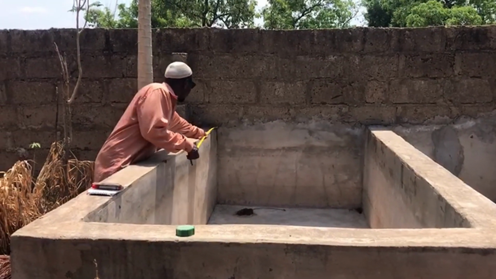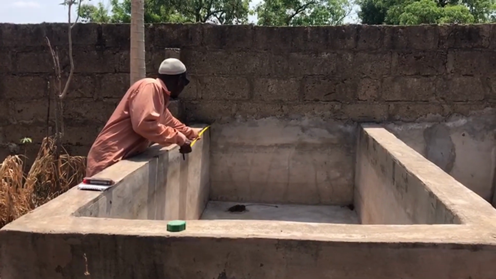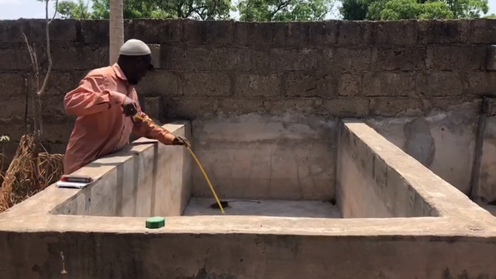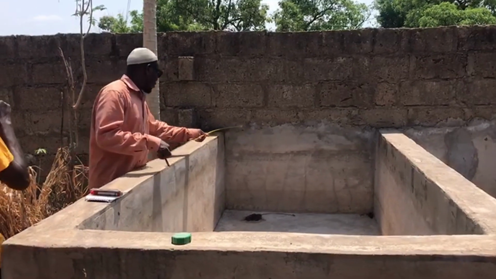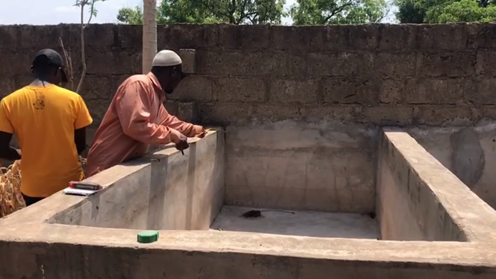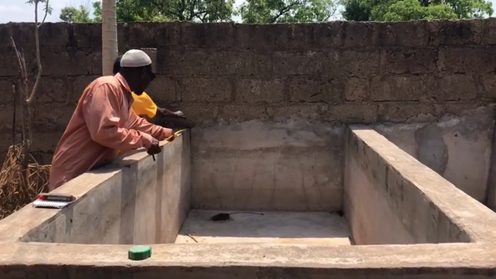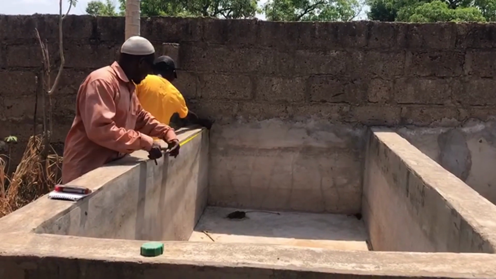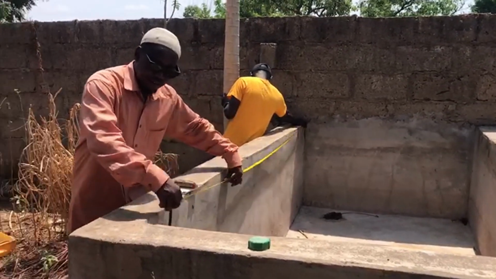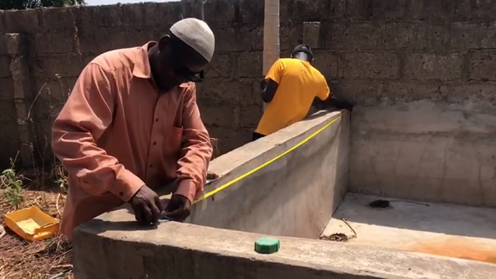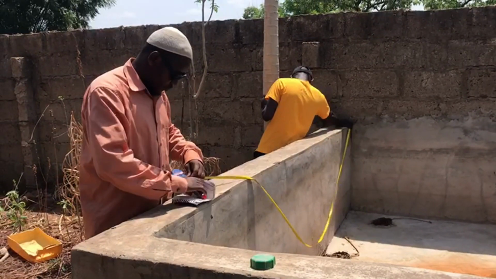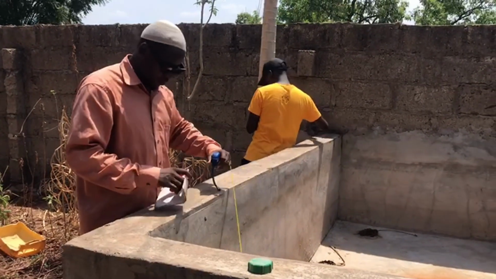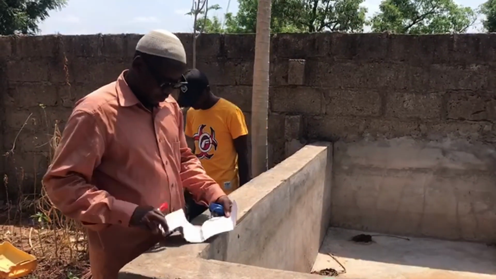When you are measuring, if it's tarpaulin, you can easily put it on a metal frame and go. But as you can see, if it is a concrete pond like this, when you are measuring, make sure you put the tape measure inside the pond, from one wall end to the other wall end, inside the pond. So when you do that, you are ensuring that you get an accurate measurement.